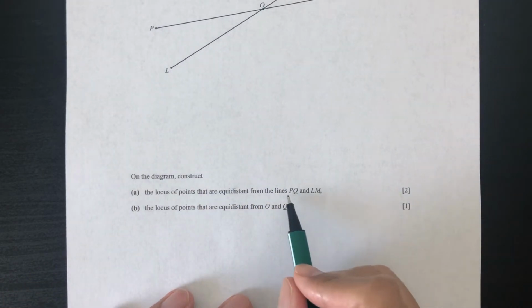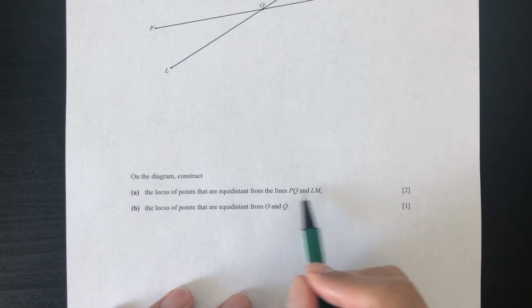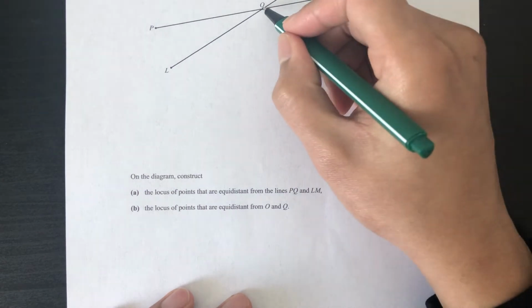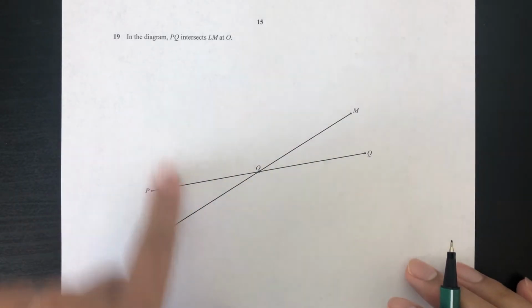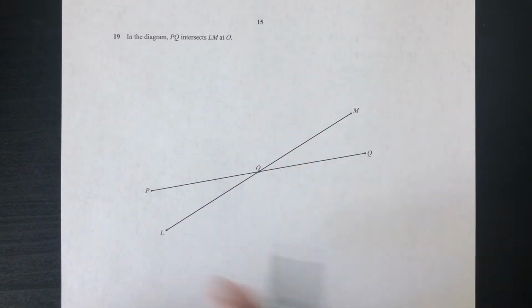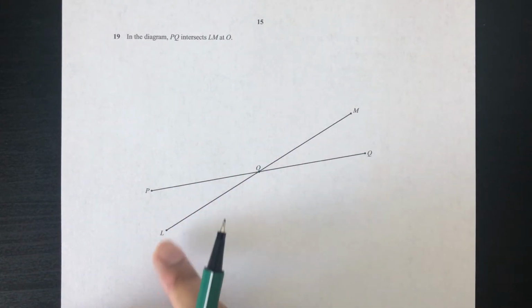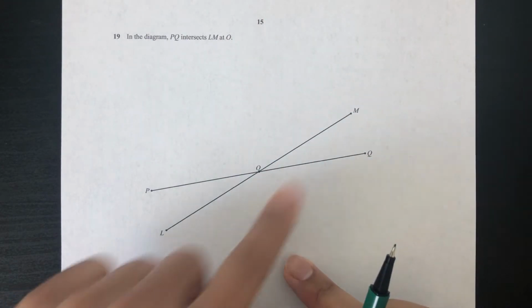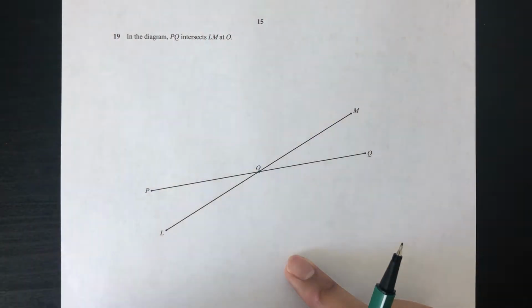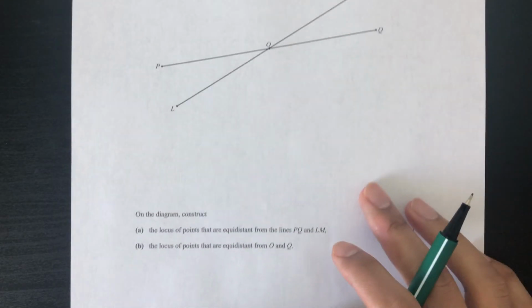As you can see, there are no common points in those two lines, PQ and LM, but they intersect at point O, which means we have to draw two lines on this section. So one will be in this direction, equidistant from the two lines, and one will be in this direction that will be equidistant from those two lines as well. So two lines will be representing the answer for part A. So let's do that.